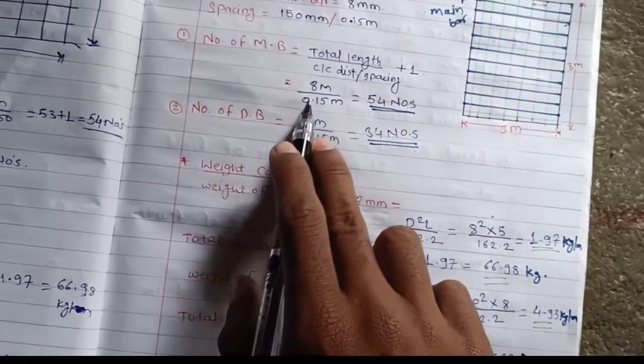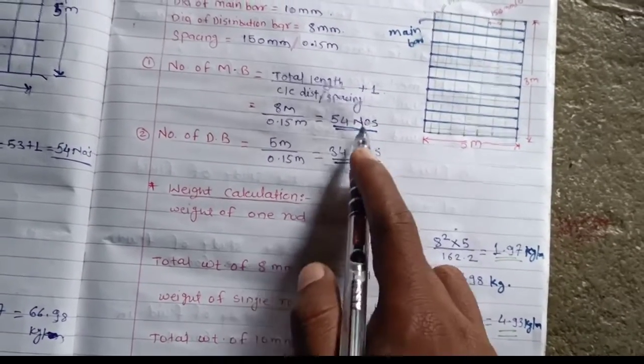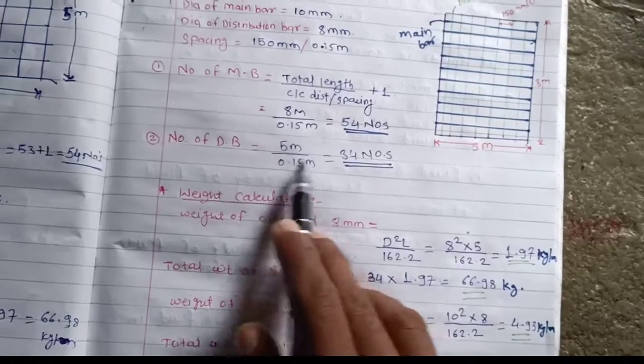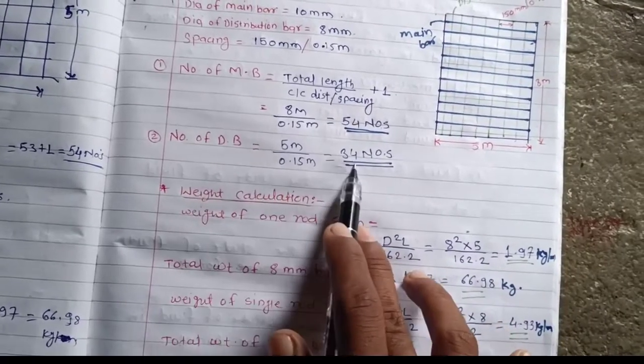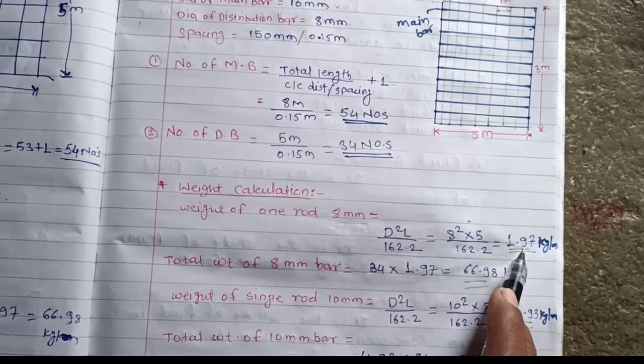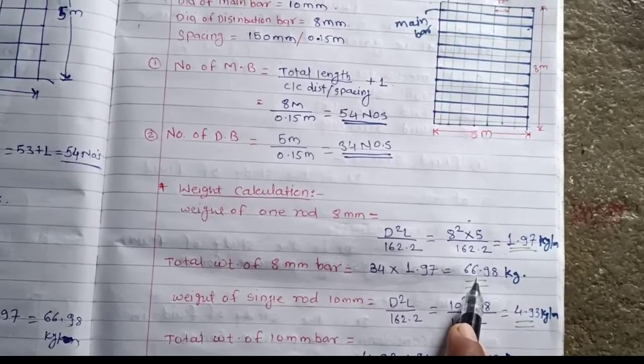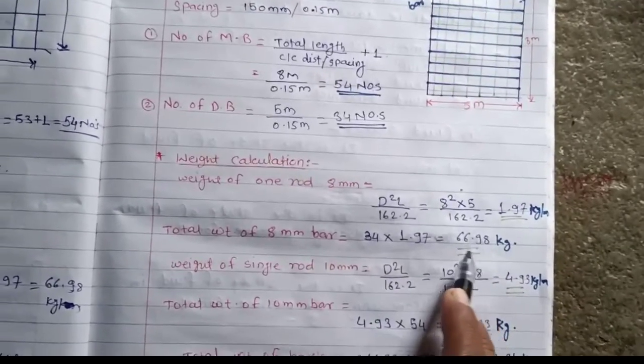8 mm bar is how many numbers of bars? Distribution bar is about 34. Therefore 34 into 1.97 is about 66.98, about 67 kg.